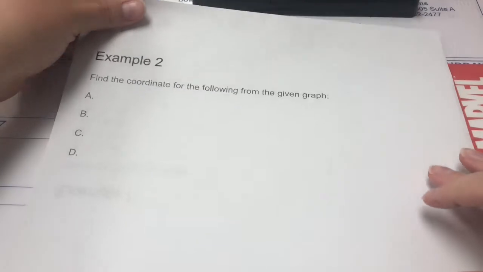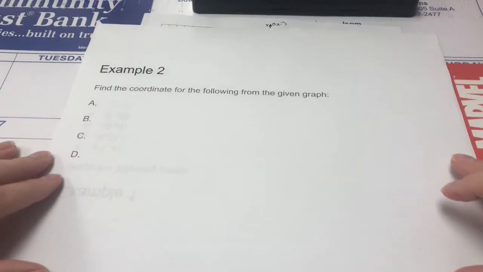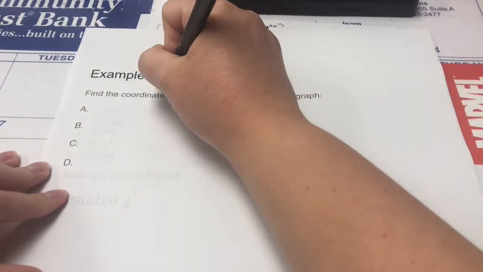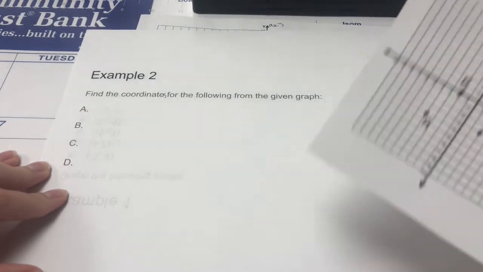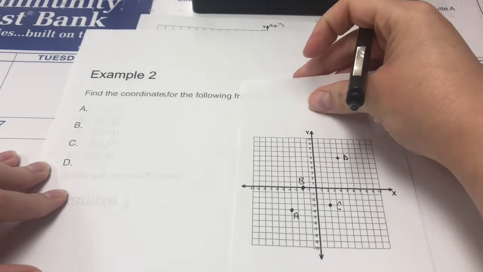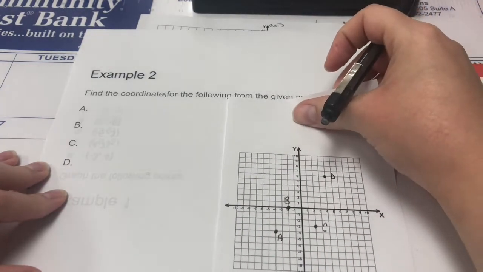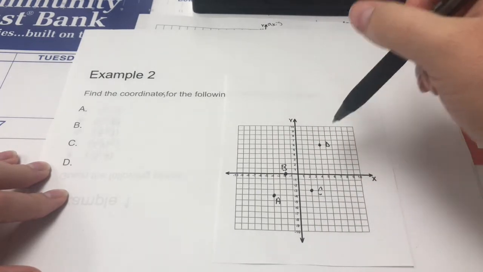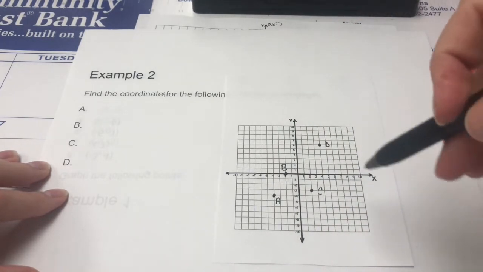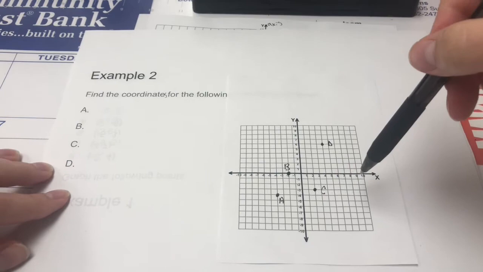Okay, let's look at example 2. So now it says find the coordinate for the following from the given graph. So here's our graph. I've already prepared this for us. Sometimes they'll give you a question already. So we're going to have to find, on our first example, they gave us the numbers. We're going to have to find the numbers for this one.